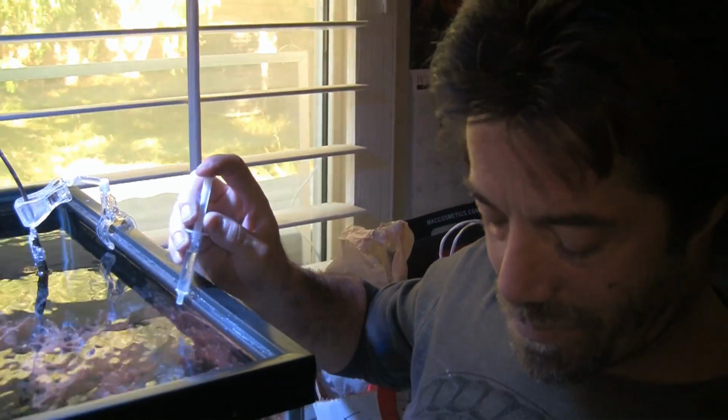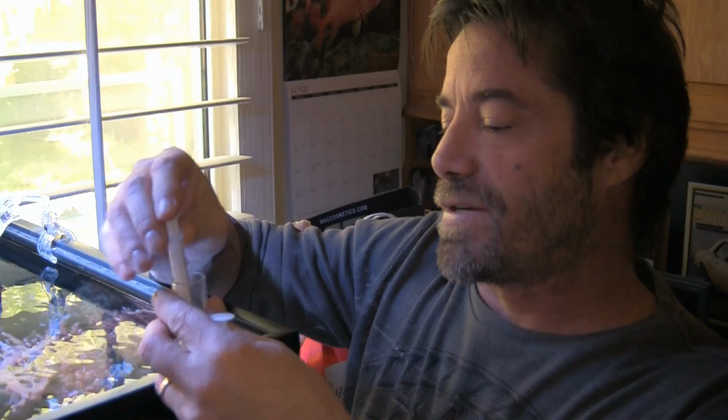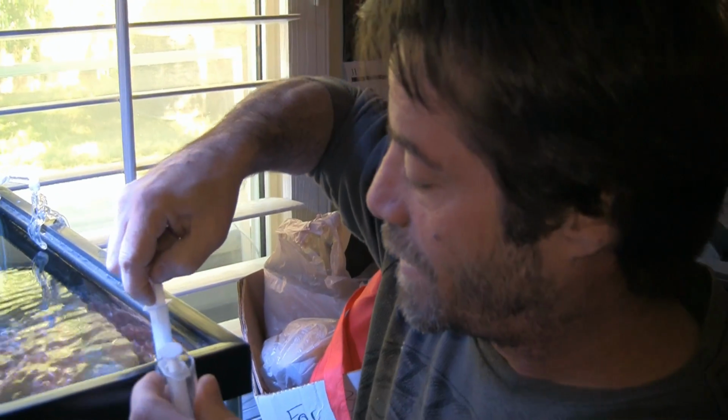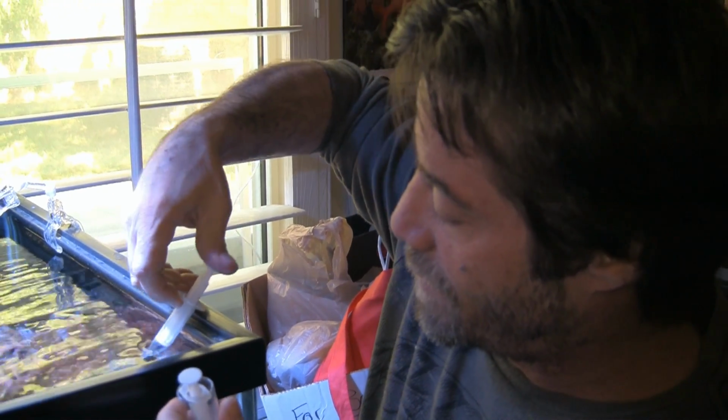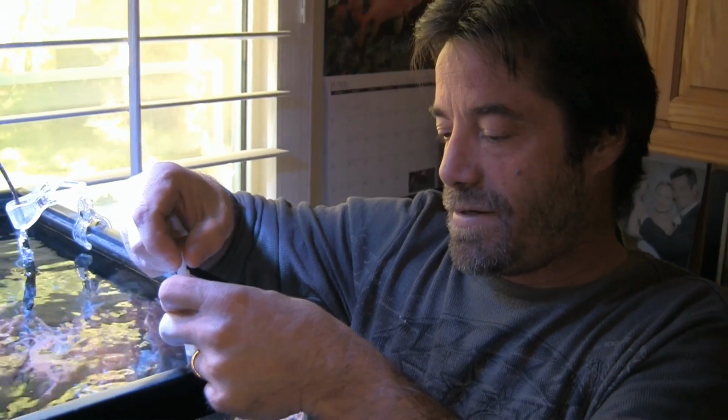You're drawing a little water out of the tank so we can test it and see what our pH and our calcium levels are? Yeah, well, not pH. We're testing alkalinity and calcium levels here. So we've got our Salifert test kit sitting on the other table here.